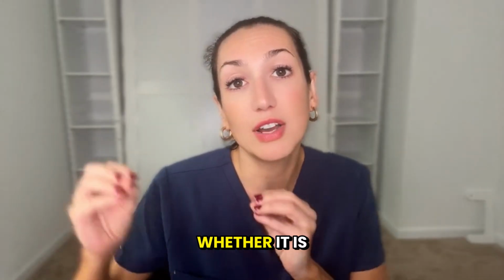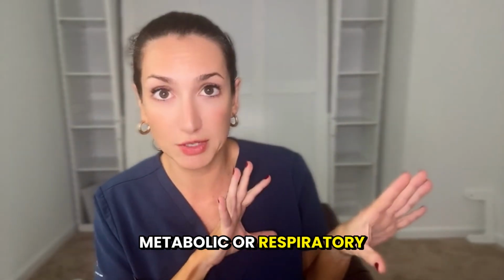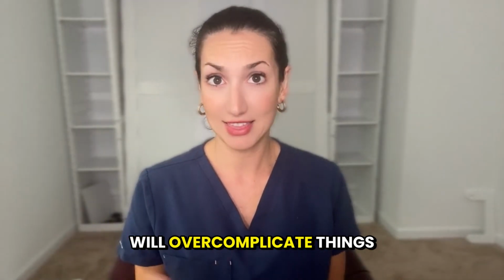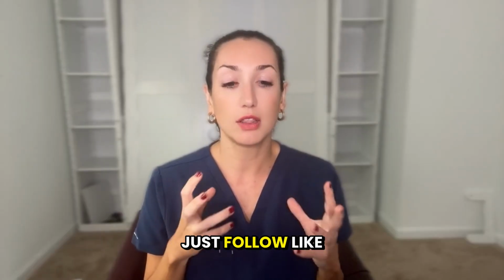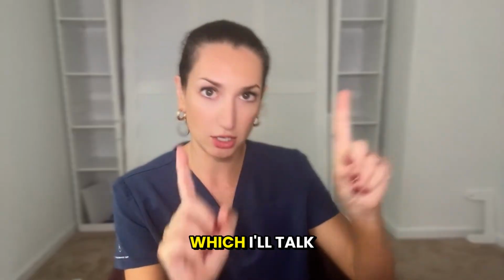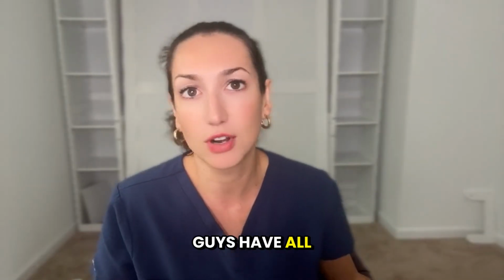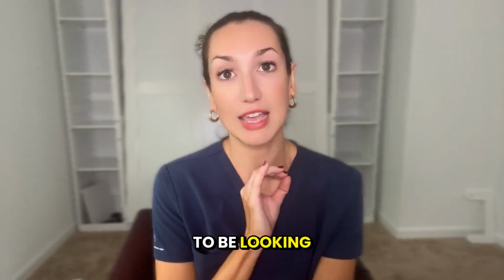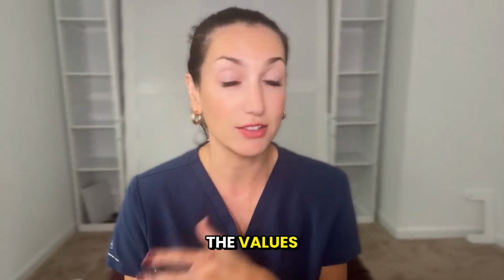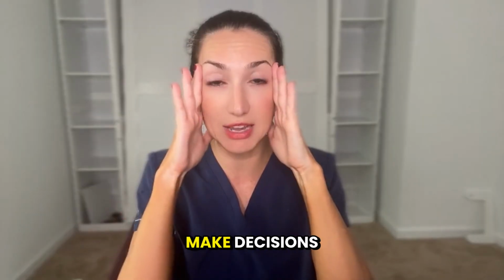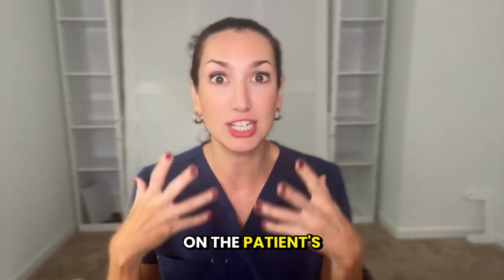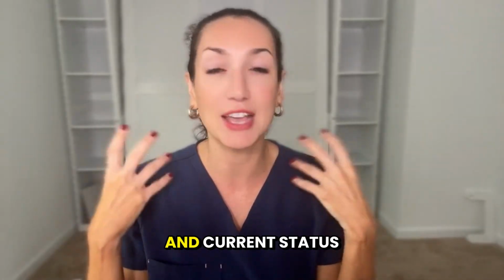Now let's talk about whether it is metabolic or respiratory. And this is where students typically will overcomplicate things. Don't try to just follow respiratory opposite, metabolic equal, which I'll talk about in just a second. I'm sure you guys have all heard that in school. I want you to be looking at the symptoms and the description of the patient as well as the values. Just like in real life, we're not just gonna make decisions based on the values. We're gonna make decisions based on the patient's diagnosis, symptoms, and current status.